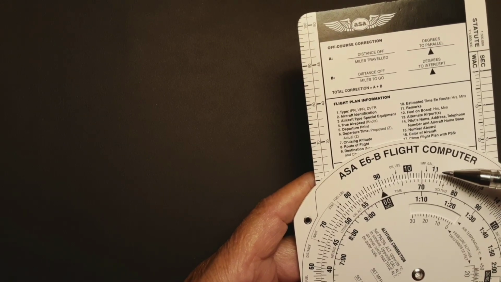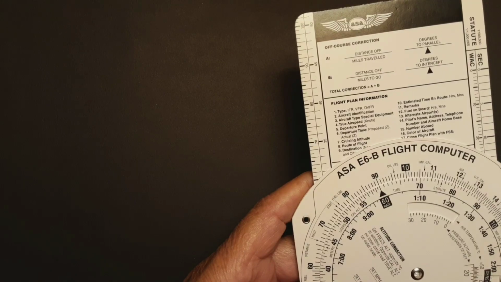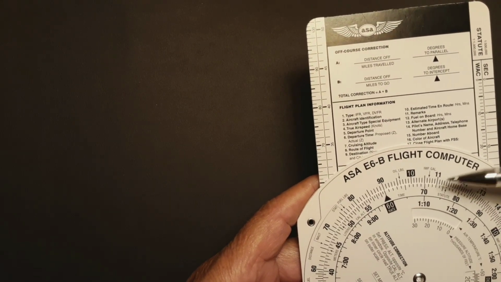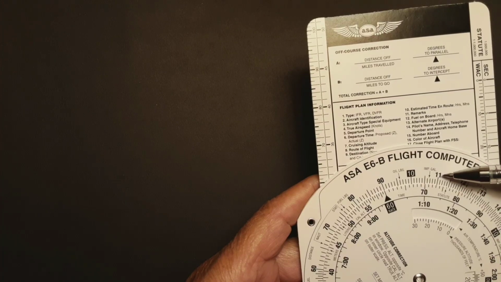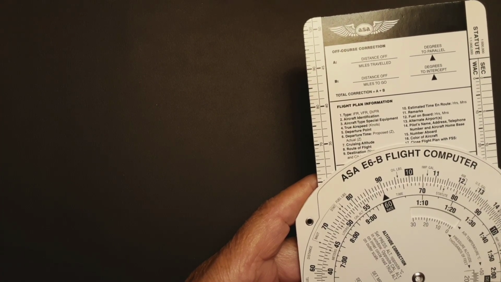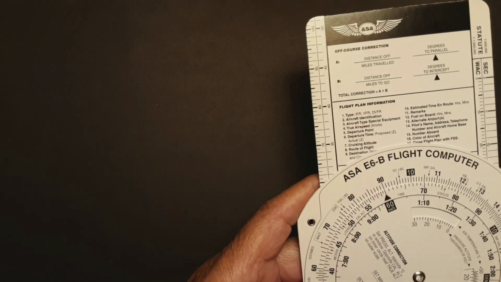we see 11, 12, 13, 14, but we know how to read it. We have to learn how to read it. It says here 110, 120, 130, 140, and so on.